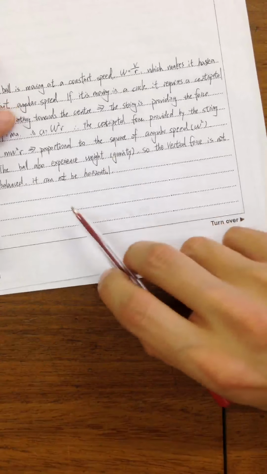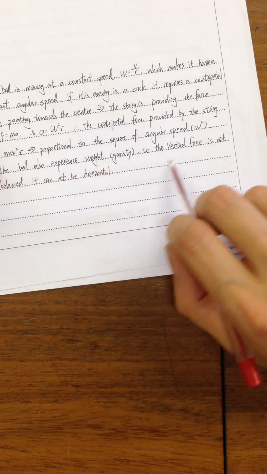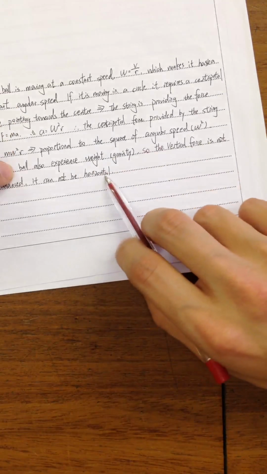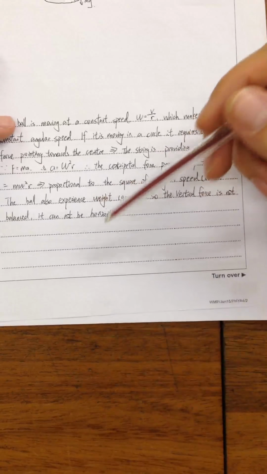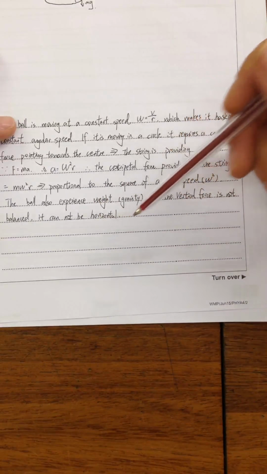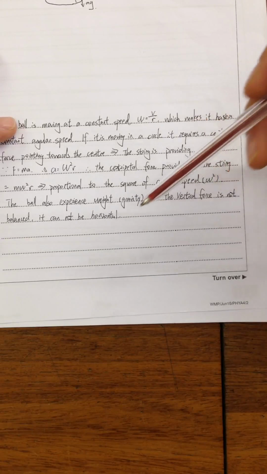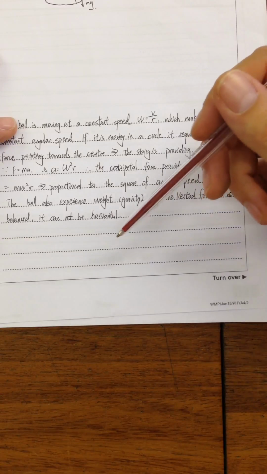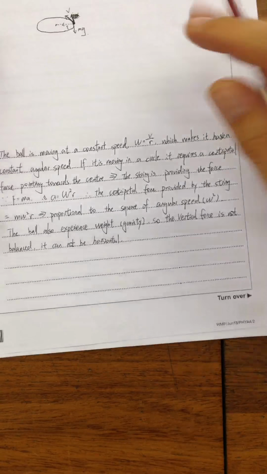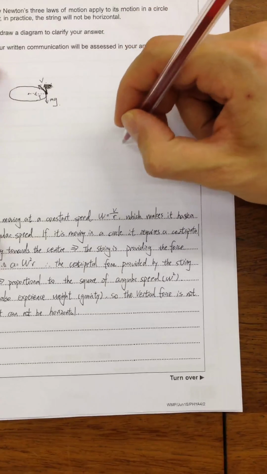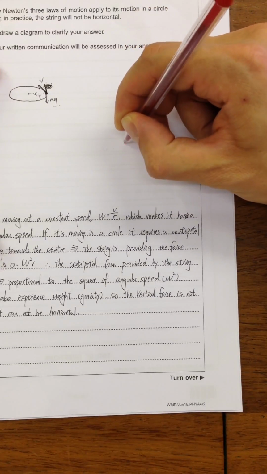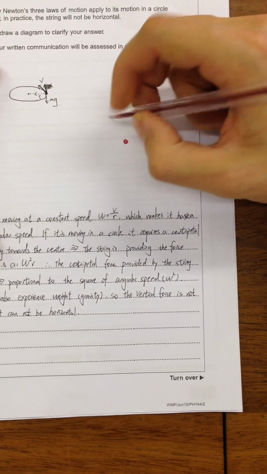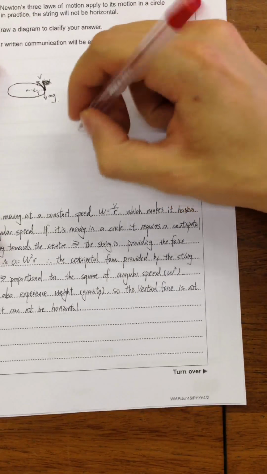This bit at the end here, the ball also experiences weight, so the vertical force is not balanced, it cannot be horizontal. I think I know what you mean. If the string was horizontal, there would be no upward force to balance the downward weight force. In fact, if we draw a kind of side view of the ball, let me just draw the string.